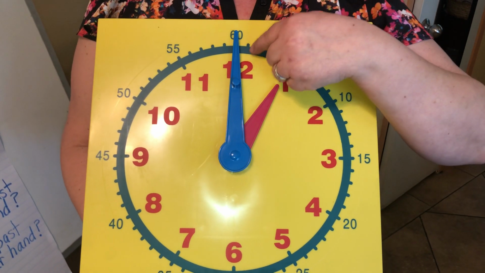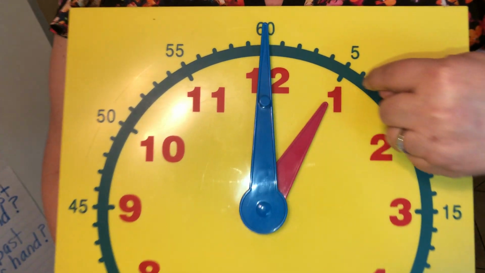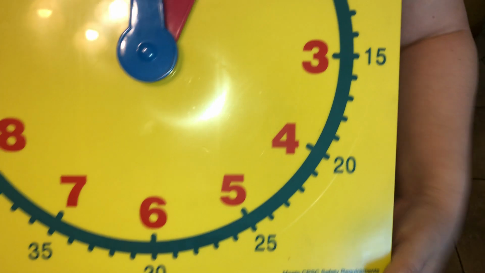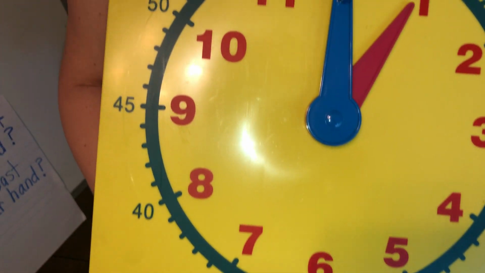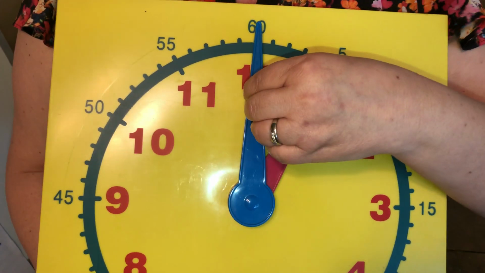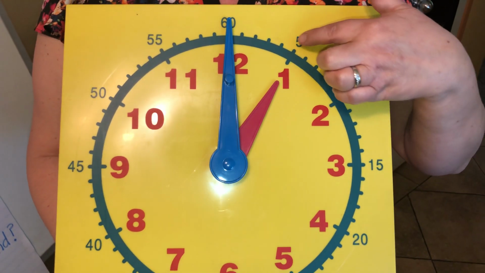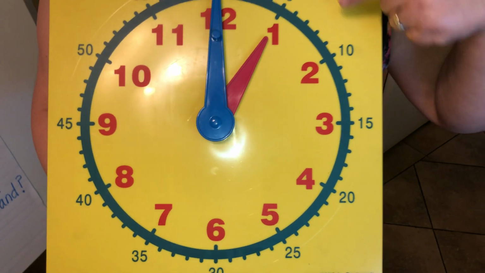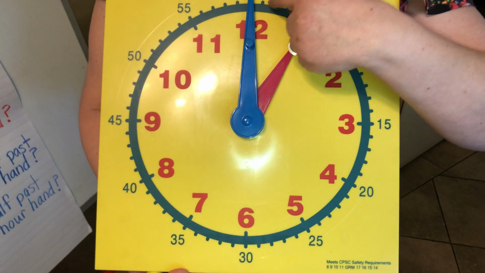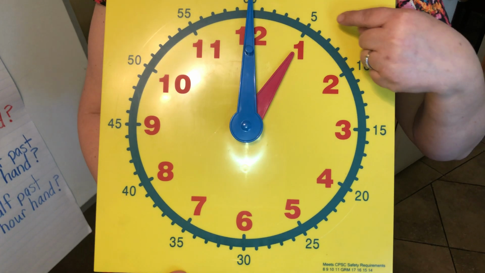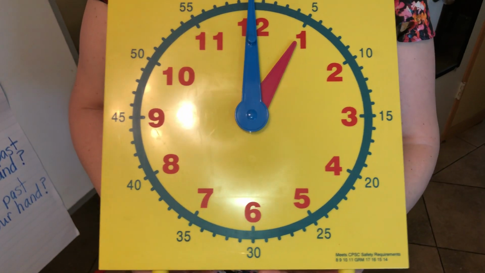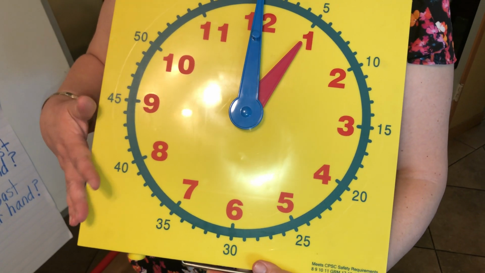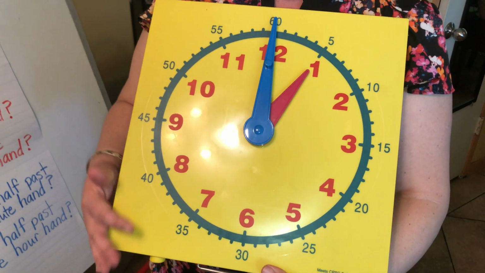And if you recall, we said all of these little lines that go all the way around, all the way up to 60, represent a minute. So each one is a minute. And if we look outside of the clock, we see that it is counting by fives. So instead of counting each one of these little minutes, we could count by fives, and we could tell time that way also. So our analog clock, yes, lots to learn and lots to remember, but I know you guys can do it.